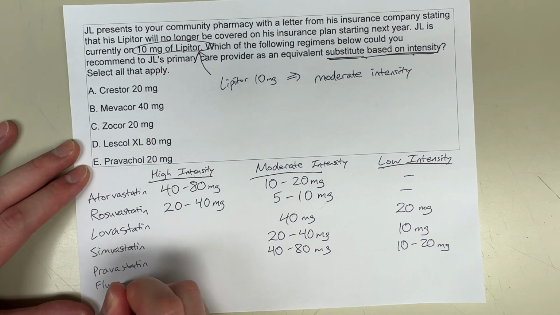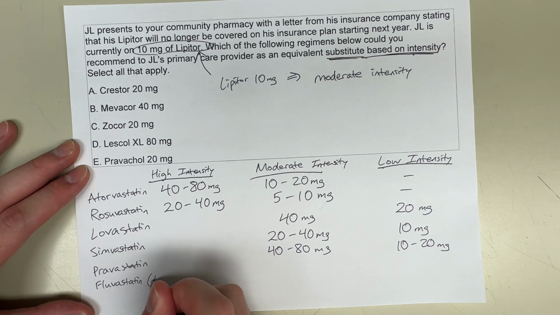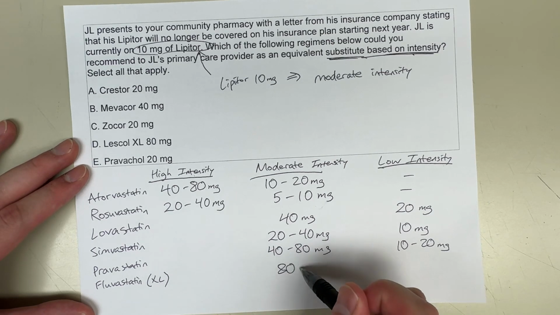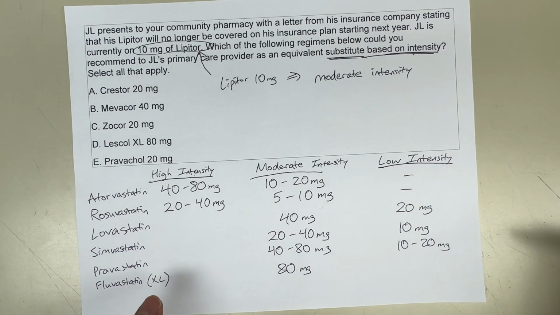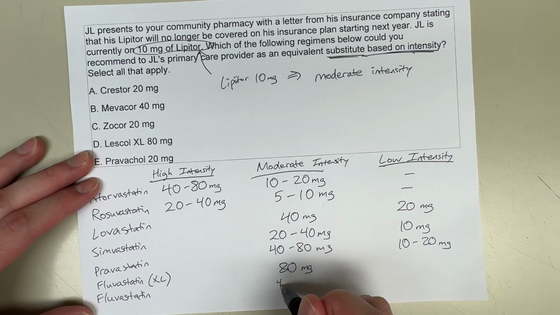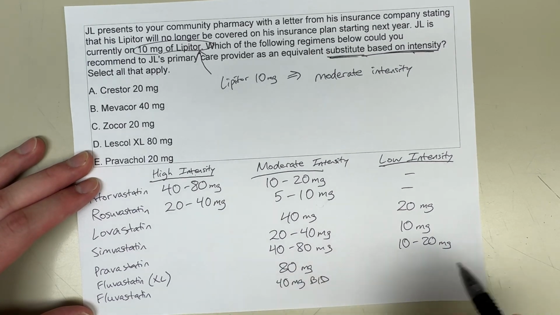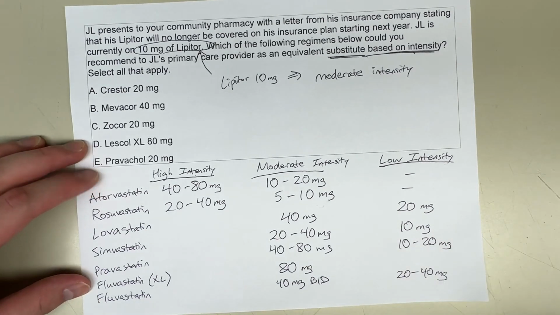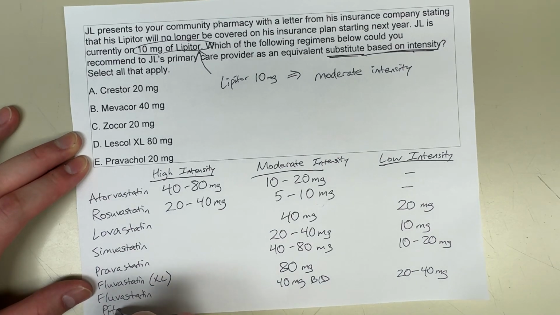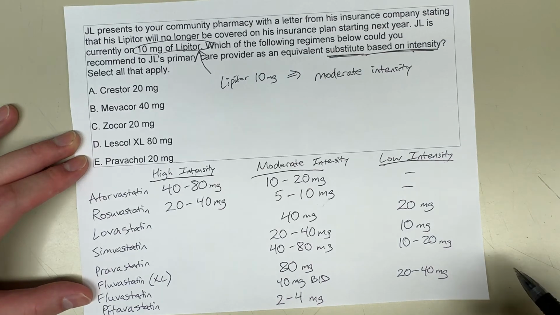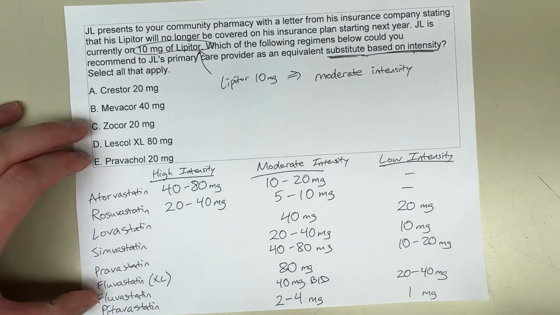And then fluvastatin comes in either extended release or immediate release. Fluvastatin extended release is only moderate intensity, and that's 80 milligrams. For the immediate release, it could either be moderate intensity, which is 40 milligrams twice a day, or it could be low intensity, which is either 20 or 40 milligrams. And then the last one is pitavastatin, the smallest one. That's why they call it pitavastatin. That's why I remember it easily, because it's really tiny. Moderate intensity is either 2 or 4 milligrams, and the low intensity is only 1 milligram.